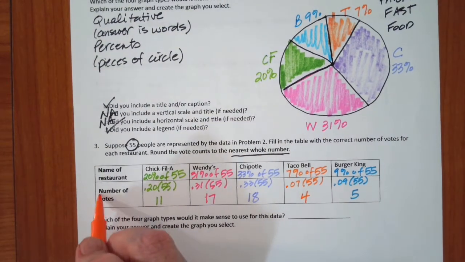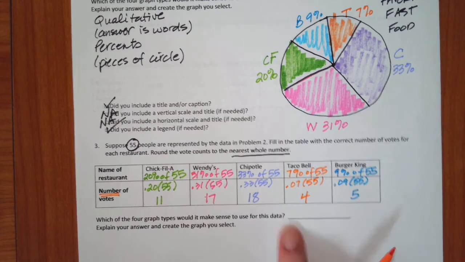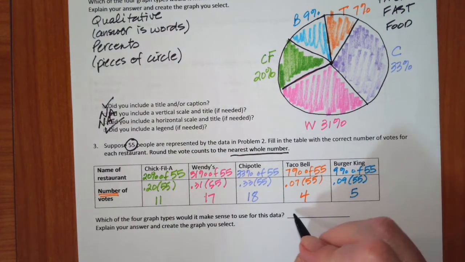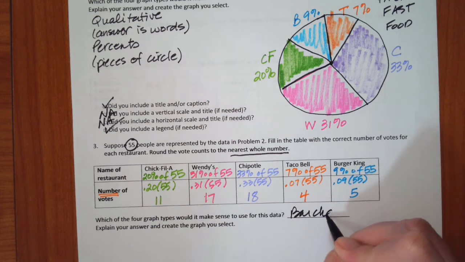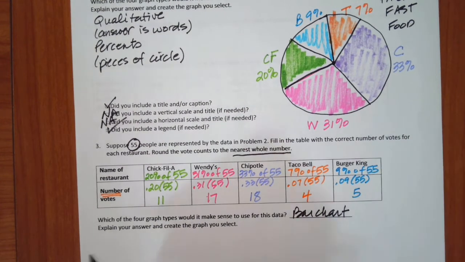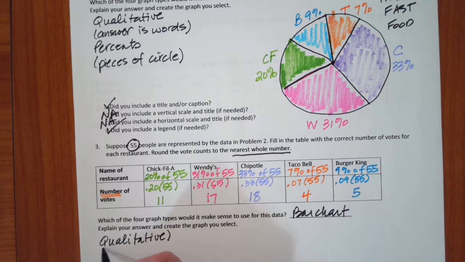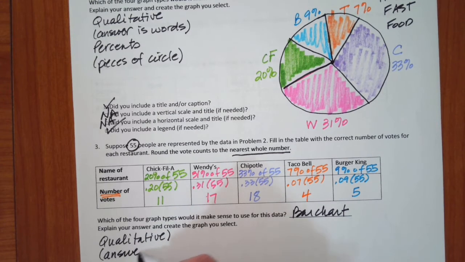So if I want to graph this data, this one I would choose a bar chart. Why? It is still qualitative because the answer is words.